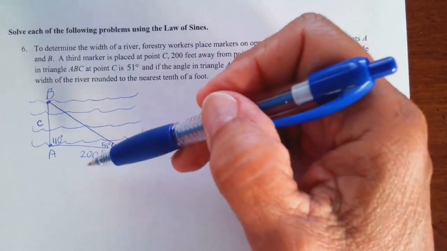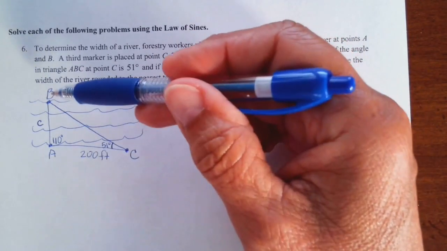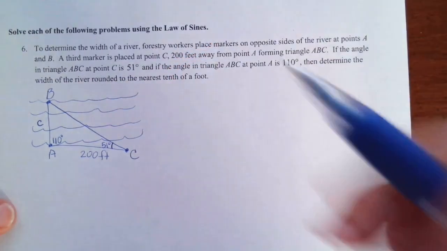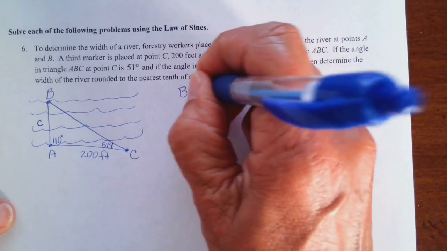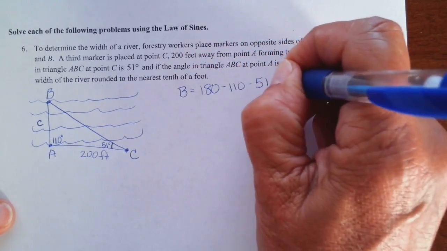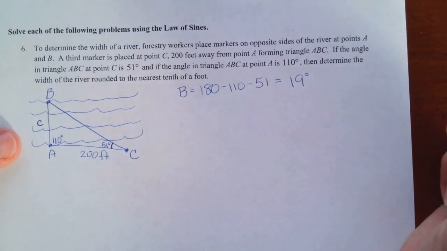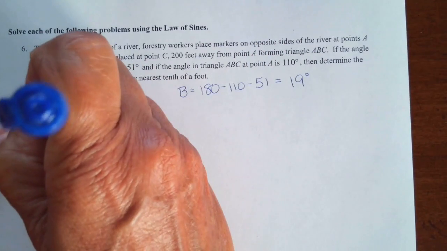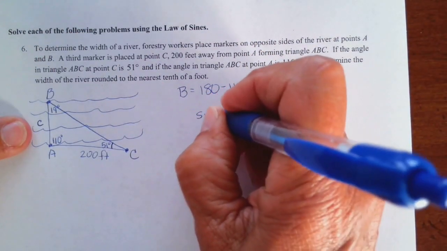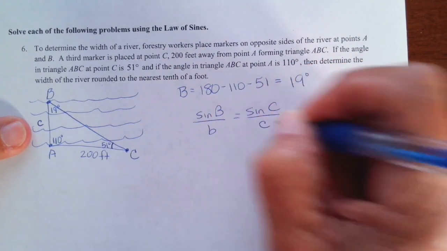All right, so we need a side and the angle opposite. So we're going to use angle B and side B. So we're going to add those two up, subtract from 180. So we got to do B first, which is 180 minus 110 minus 51. So angle B is going to be 19 degrees. All right, it's not what we're looking for, but we need that in order to figure out side C. So we're going to do the sine of B over B equals the sine of C over C.